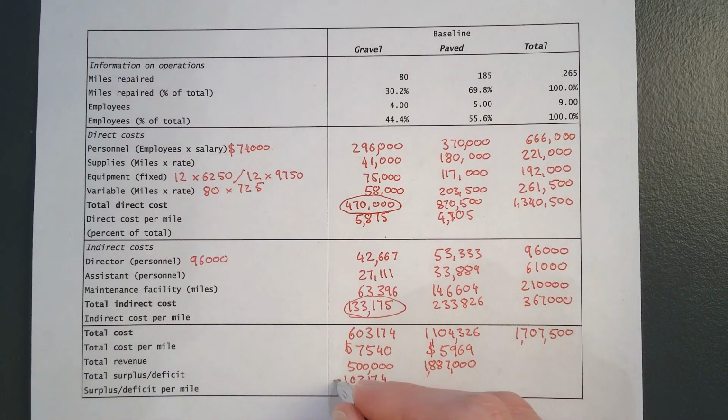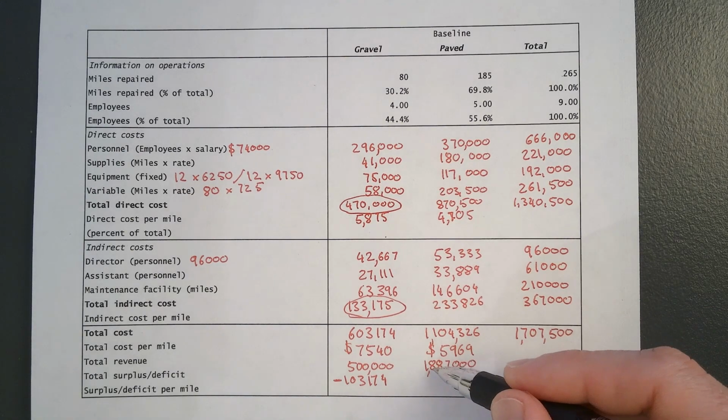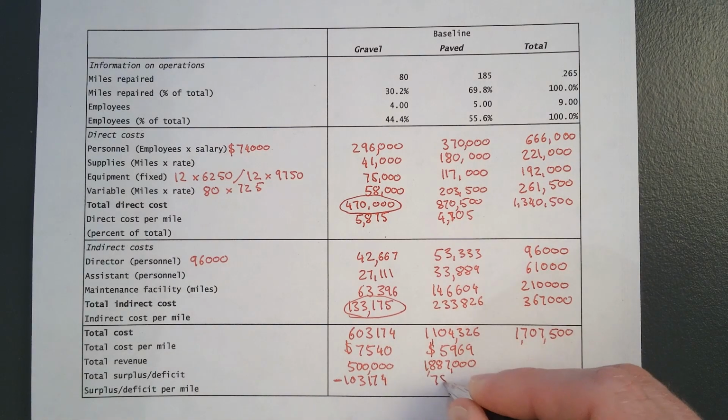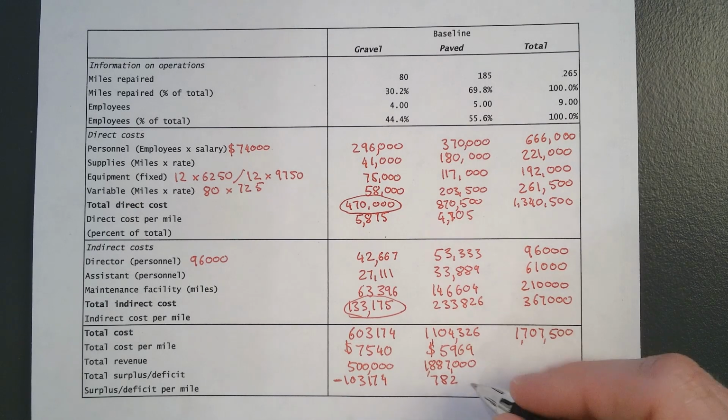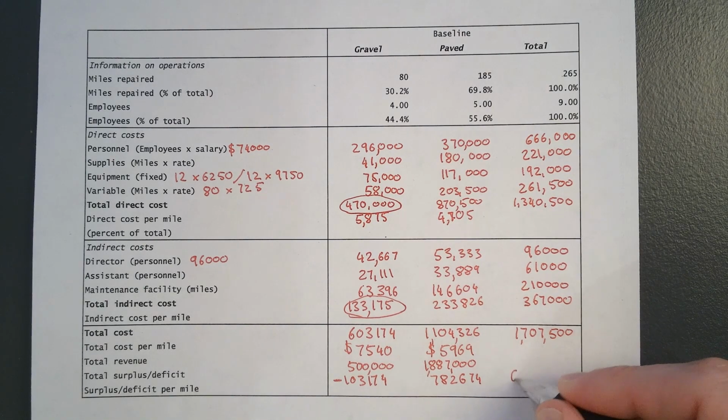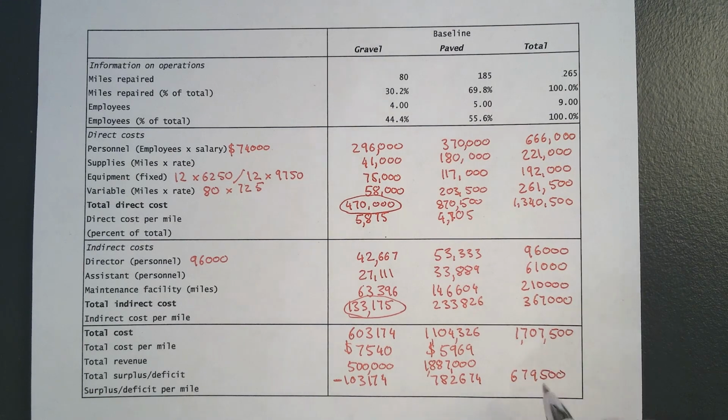So that is a deficit, but you are making a surplus with the paved roads, because the almost $1.9 million is more than the $1.1 million. So here you're making a surplus of $782,674. Okay? So in total, your surplus would be $679,500. Okay?